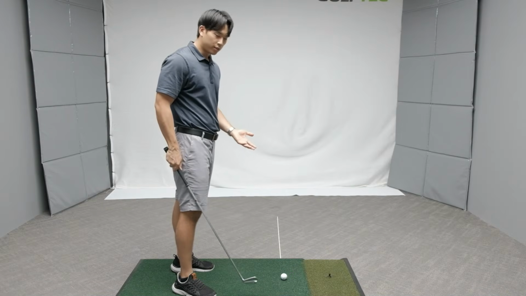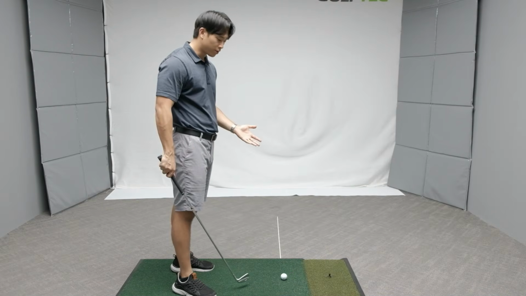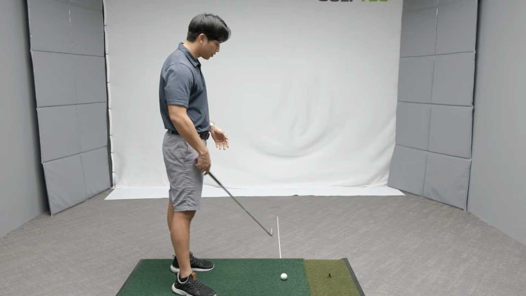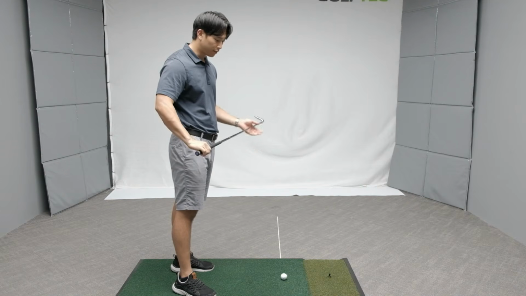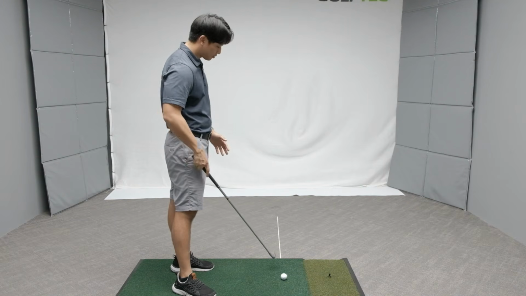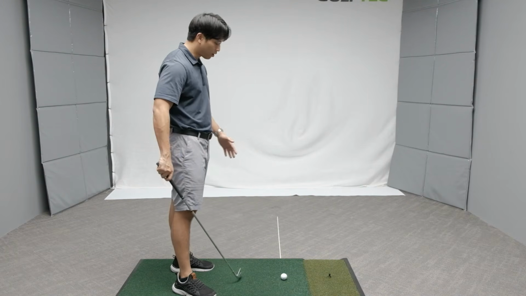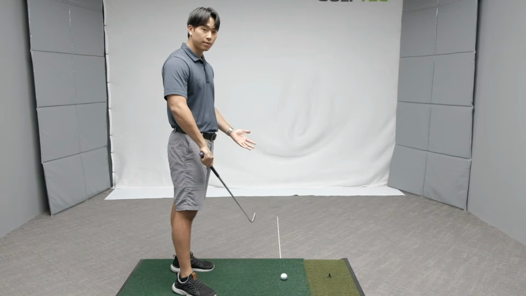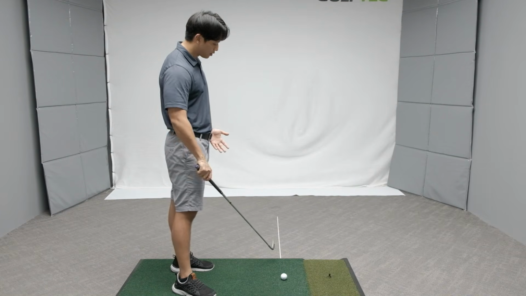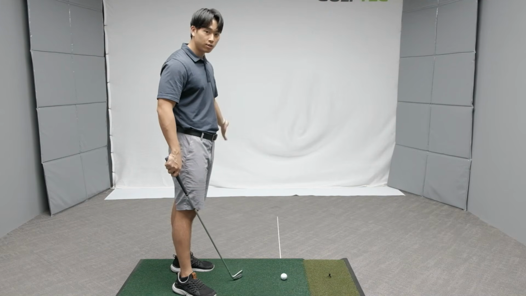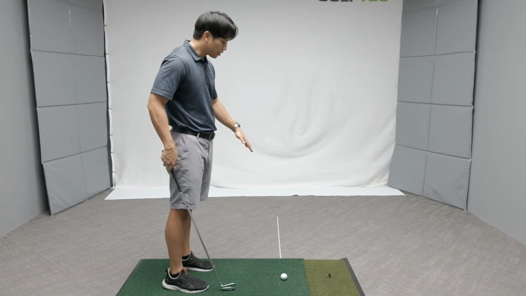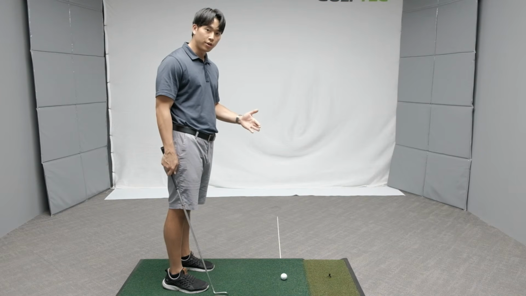Okay, so the first thing that you'll need to do is just set up a very simple station. I just use an alignment stick here. You can use any straight object. If you don't have an alignment stick, you can definitely use just a golf club. I just put this alignment stick right in front of my ball in line with the intended target, and you'll just have to imagine this line extending maybe 150 yards, 200 yards down the range. So you'll just be using this as reference when you're hitting balls.